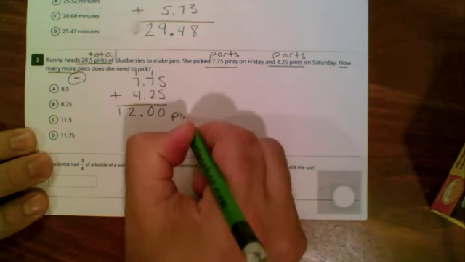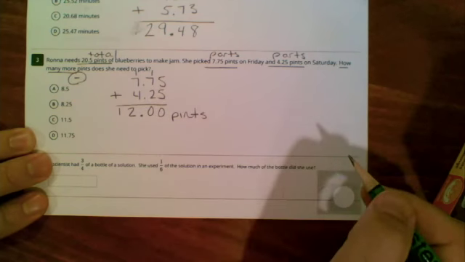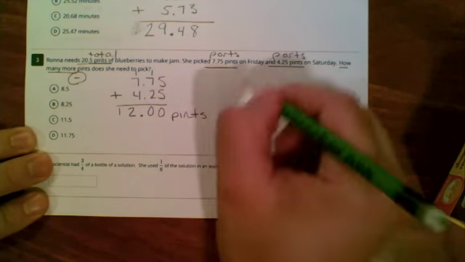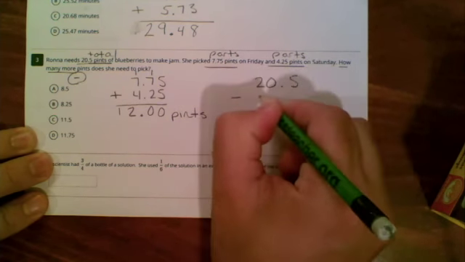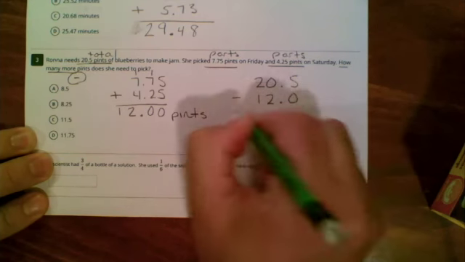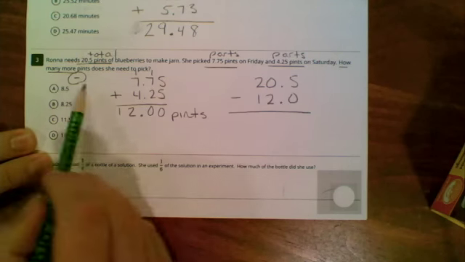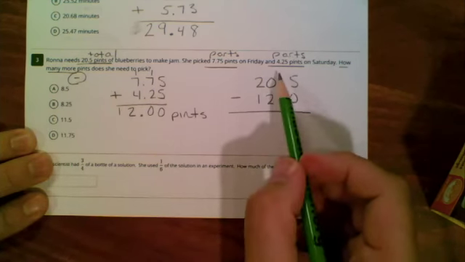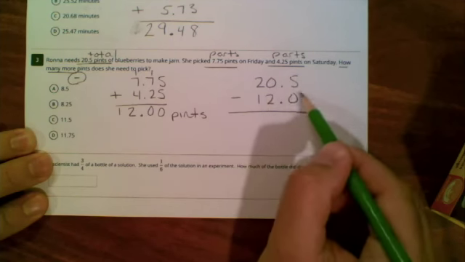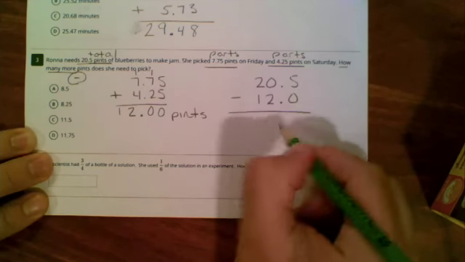So far, she has 12 pints. She needs 20.5 pints. So the 20.5 is the total, the 12 is how much she has, and to find out how many more pints, that means we need to subtract what we have from how much we want. Notice how we include the 0 here because the place values need to line up, just like the decimal points.